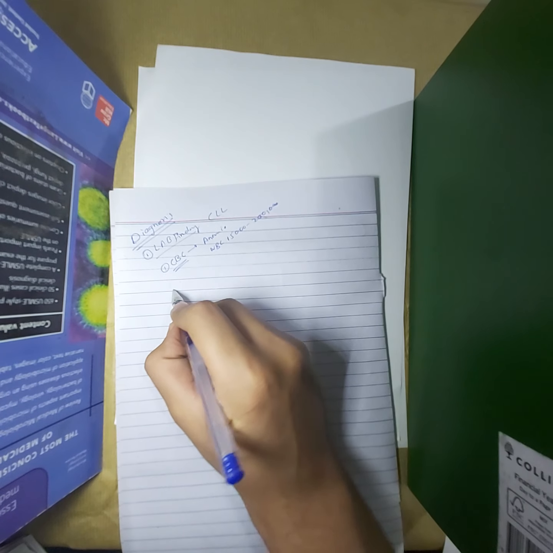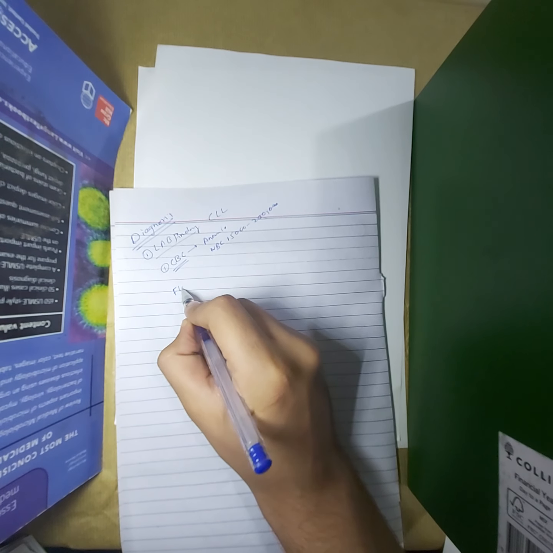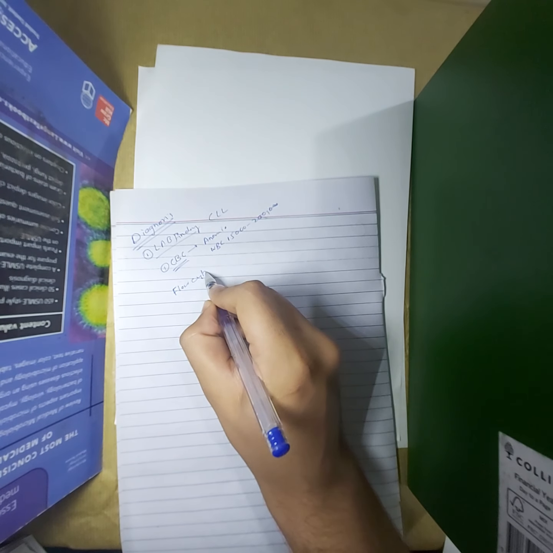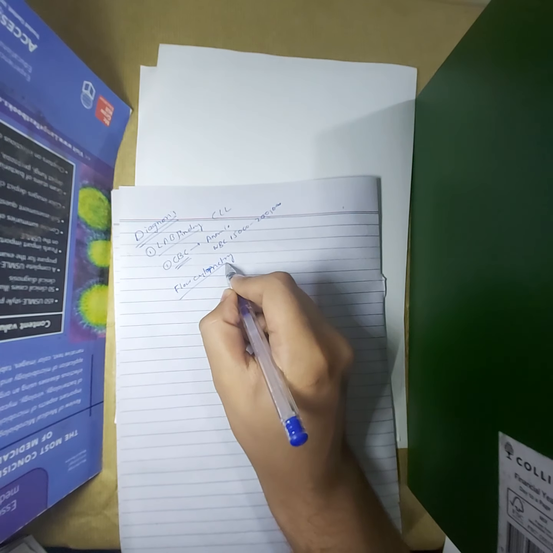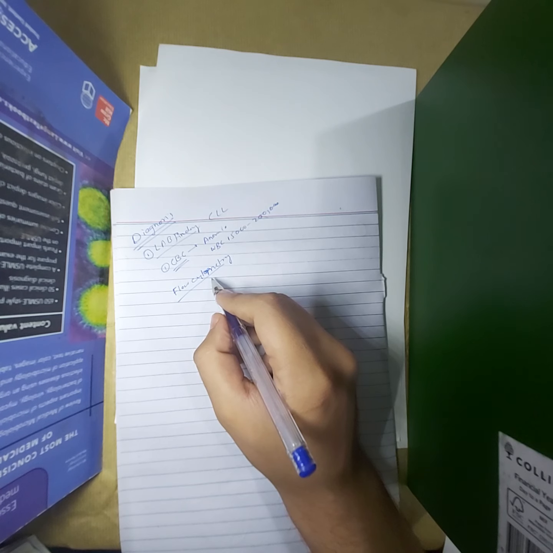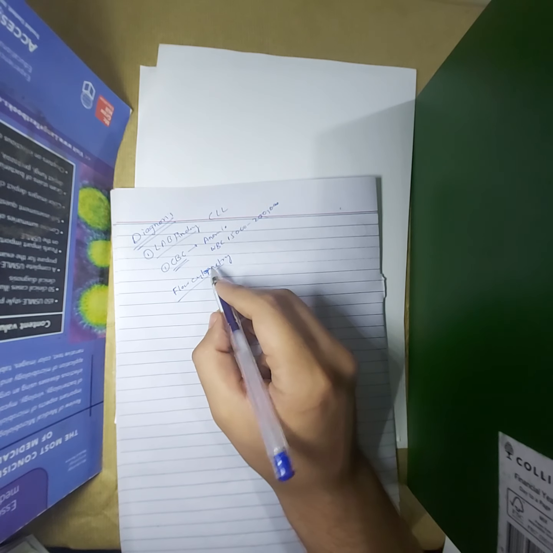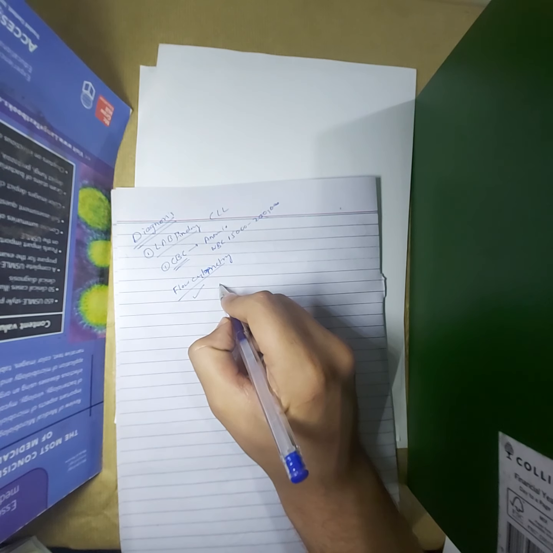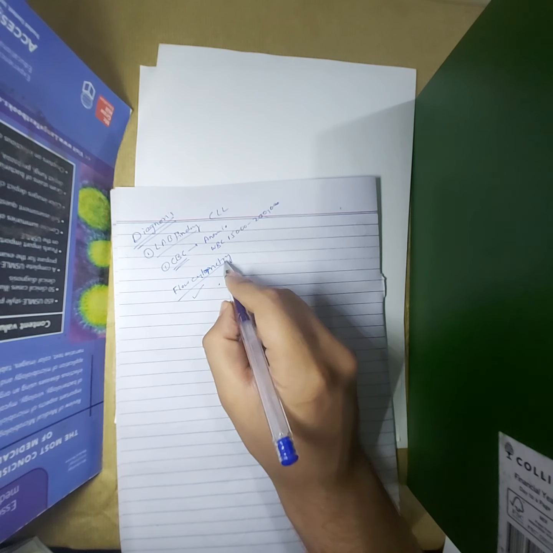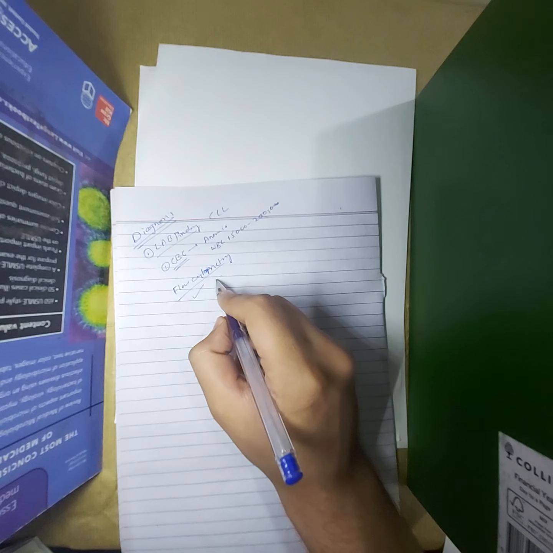After the CBC, flow cytometry. Why is flow cytometry used? Flow cytometry is used to confirm the CLL. It is the confirmatory test. How should the CLL be confirmed?